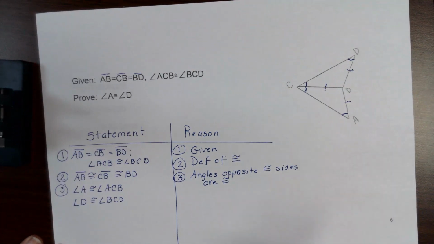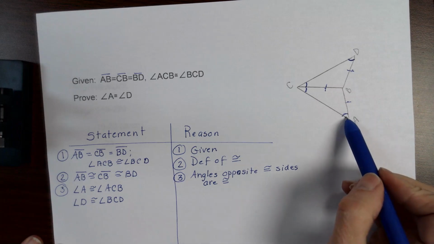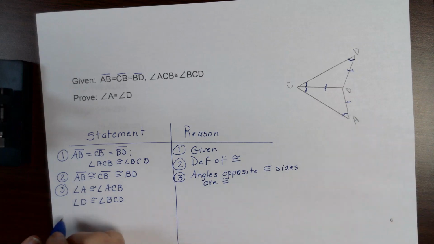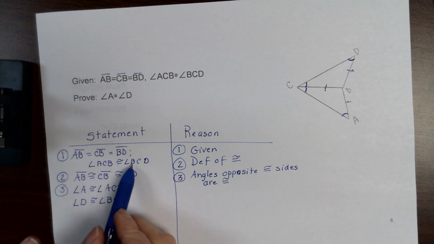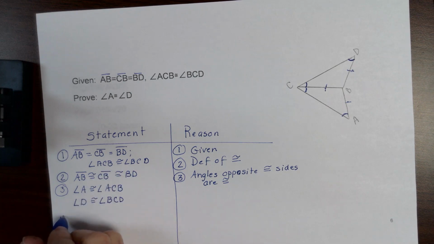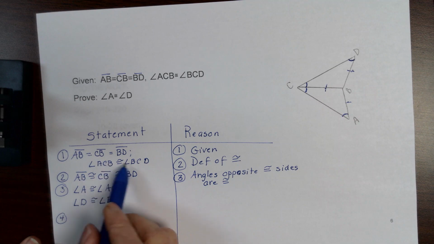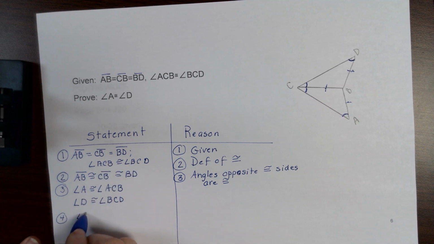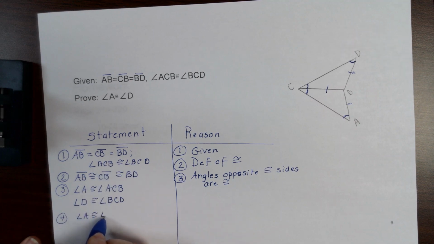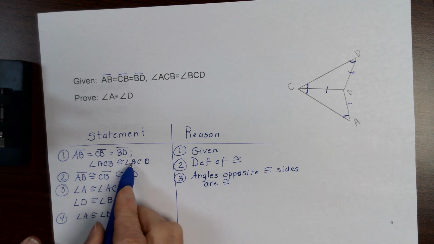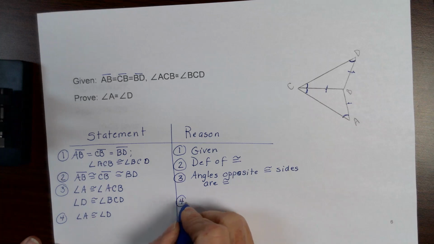So if you turn around and you go, I've got angle side here, so I can turn around and say I can substitute up here for these two. I can go angle A is congruent to angle D, and I just substitute into that congruency statement.